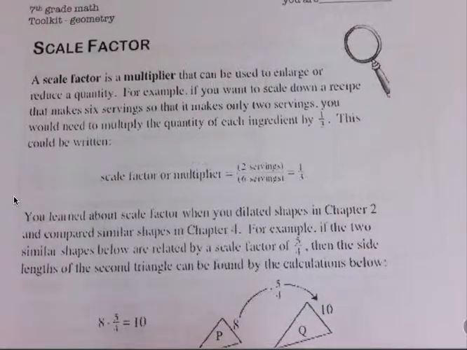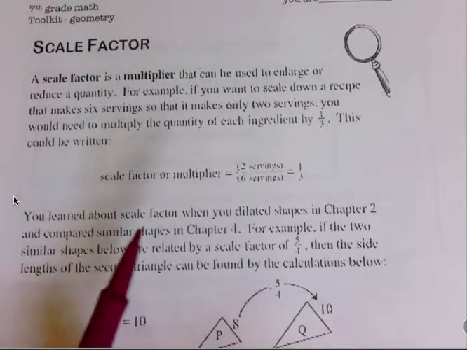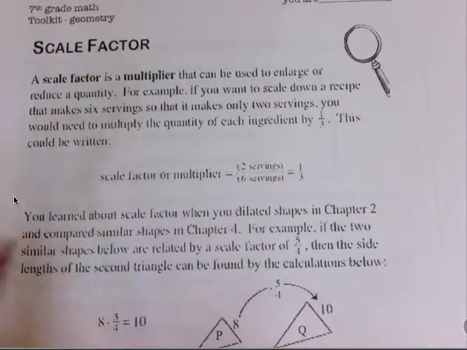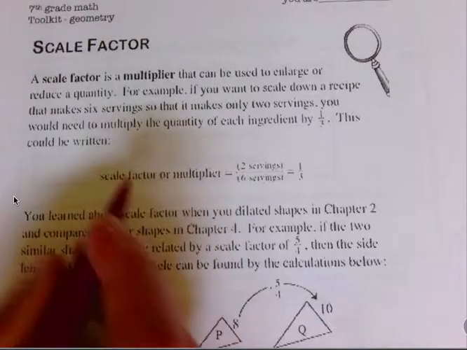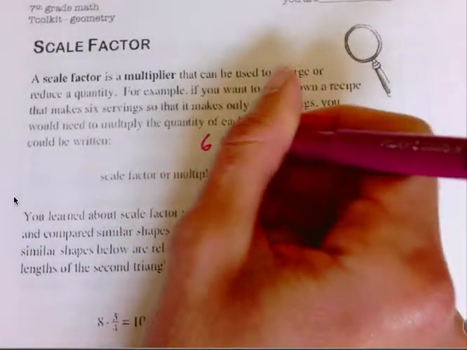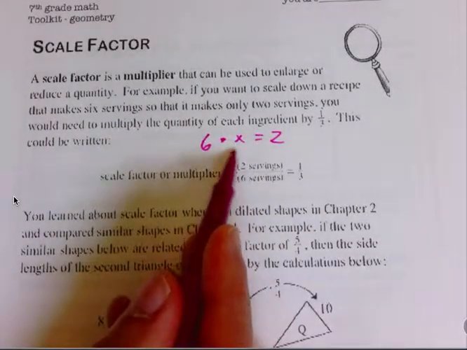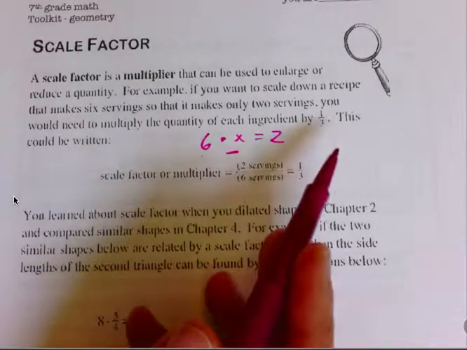So scale factors are important because they help us to change things consistently. For example, if you want to scale down a recipe that makes 6 servings so that it makes only 2 servings, you would need to multiply the quantity of each ingredient by 1/3, because we're thinking, all right, I normally make 6, but I want to make 2. So there's some factor that I could multiply 6 by to get to 2.